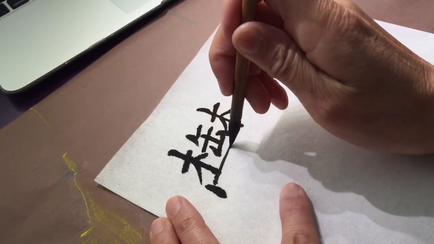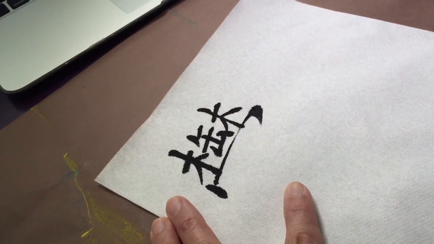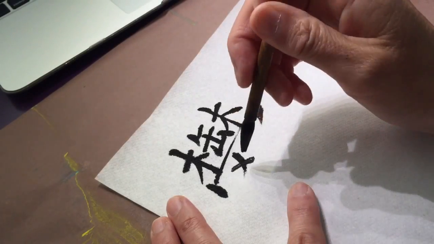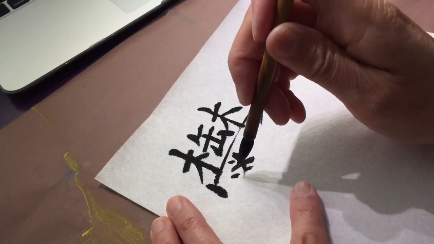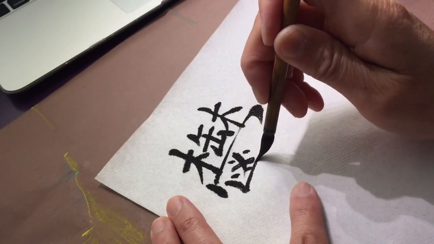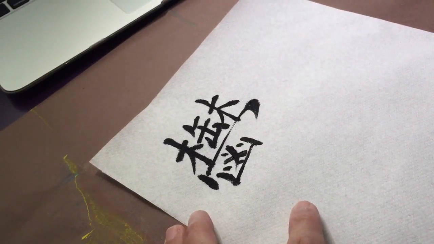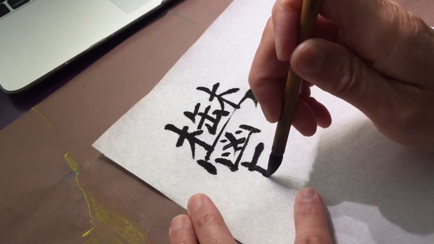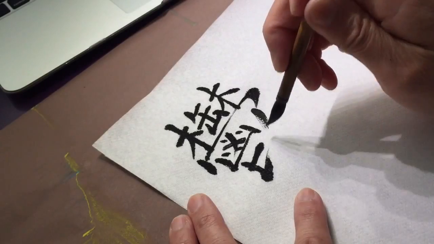Too vulgar. This might be a traditional. So traditional is pretty, but it's quite complicated to write.